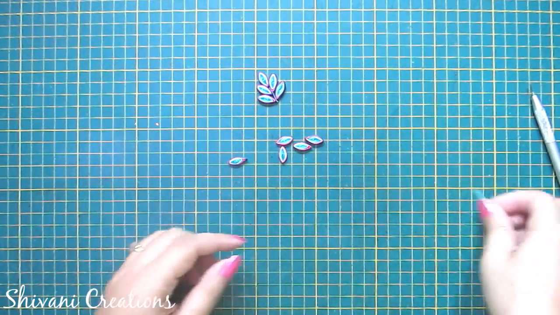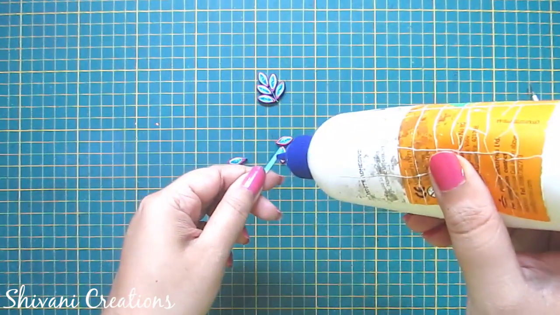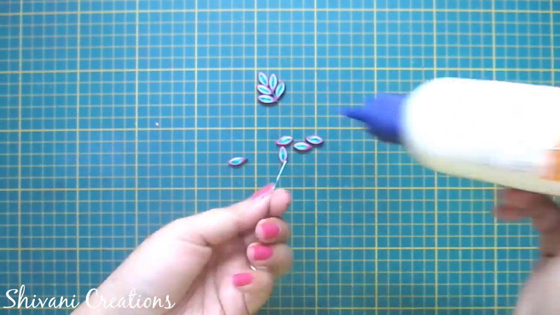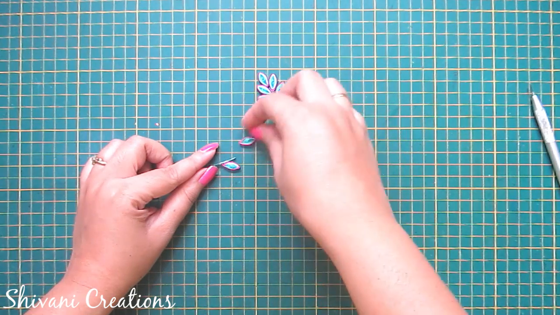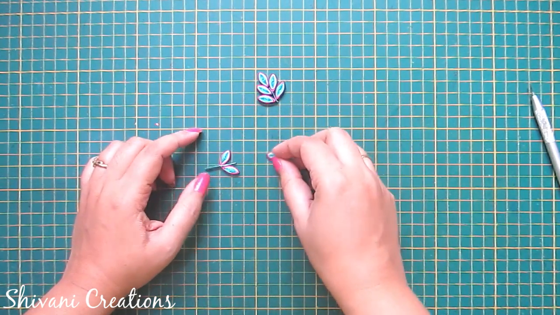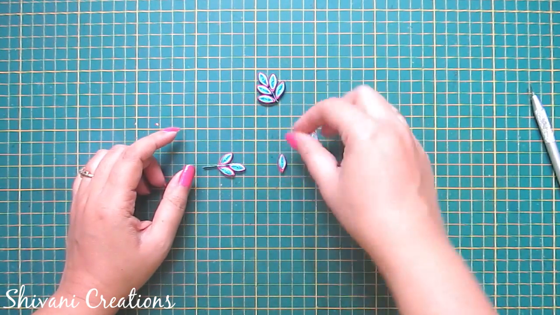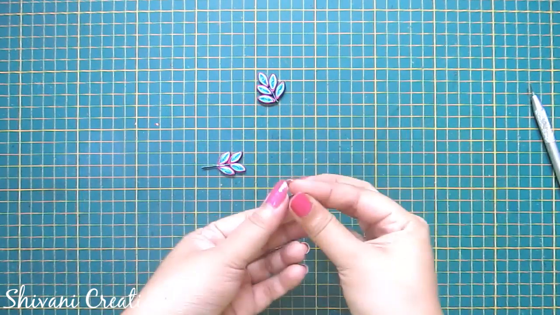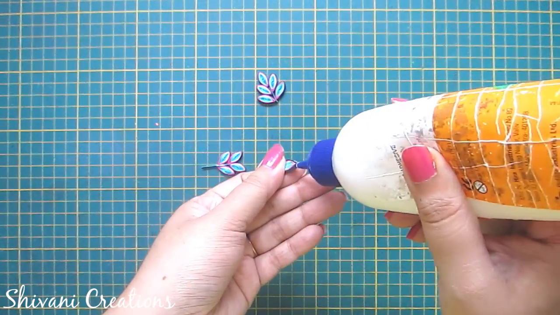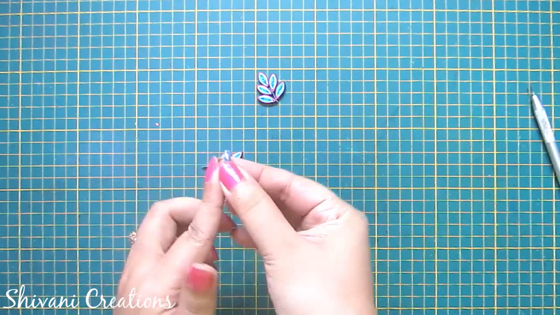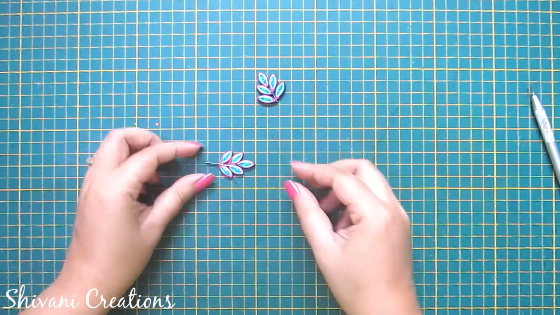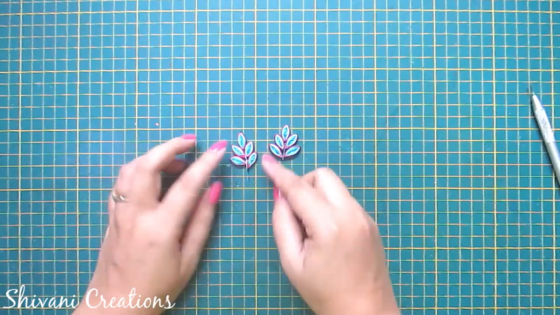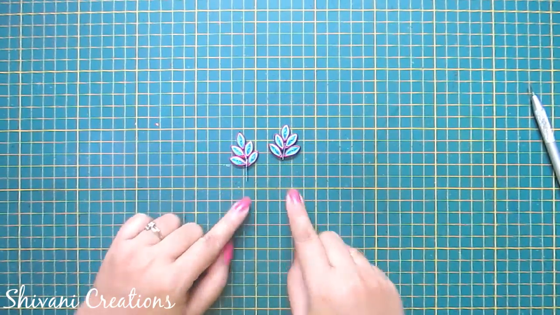Now take a small piece of blue color strip, add little glue on both the sides and assemble the leaf shape. So blue leaf is ready.